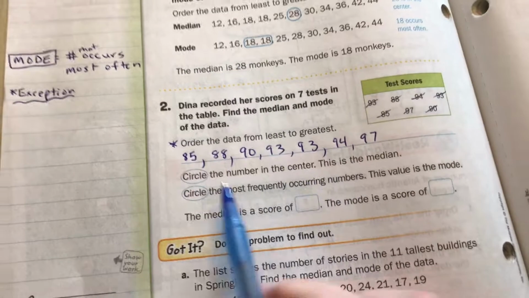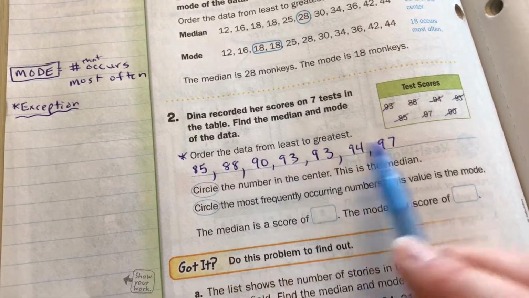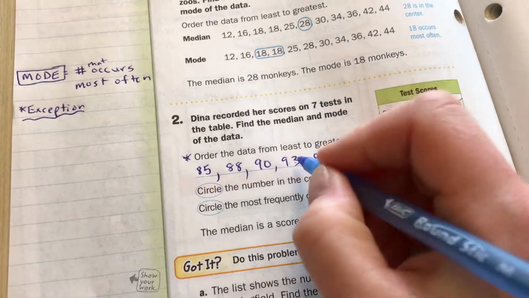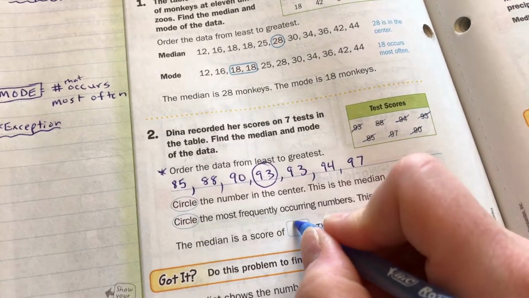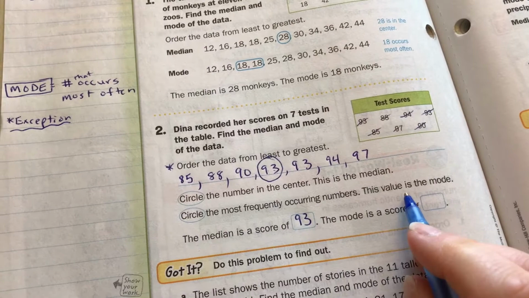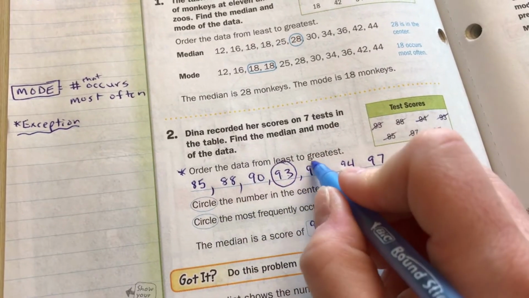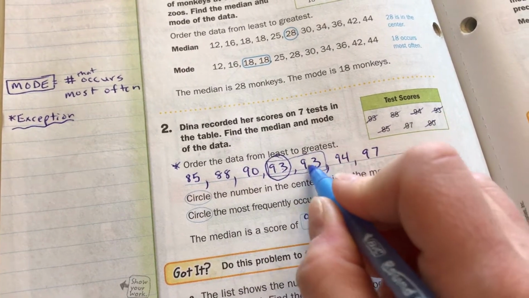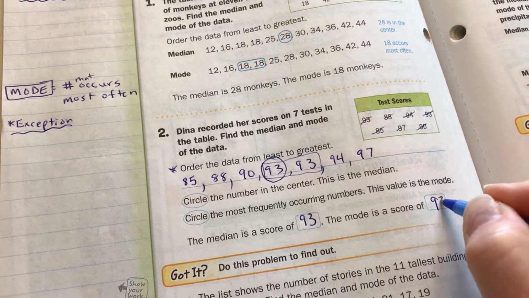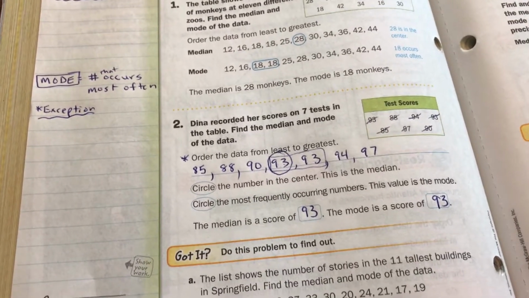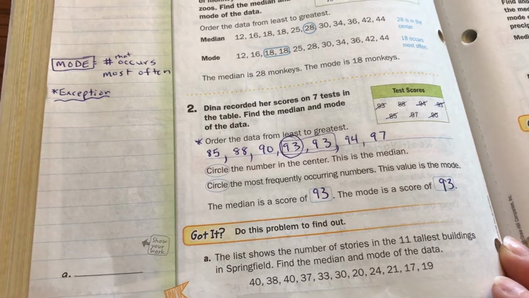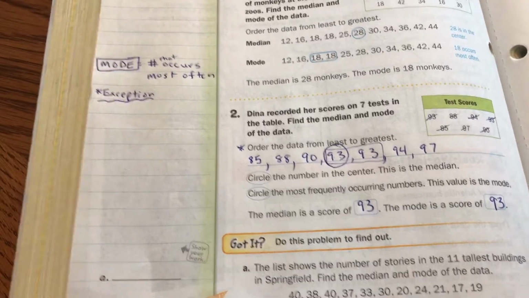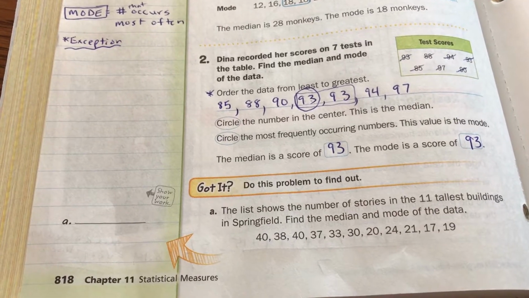Okay, circle the number in the center. 1, 2, 3, 4. 1, 2, 3, 4. This is the one in the center. That's the median. So the median is 93. Circle the most frequent occurring number. That was 93. So that's the mode. And they're the same. So if we were having to describe it this time, you could say the median and the mode are exactly the same. Now let's do this one totally on our own.